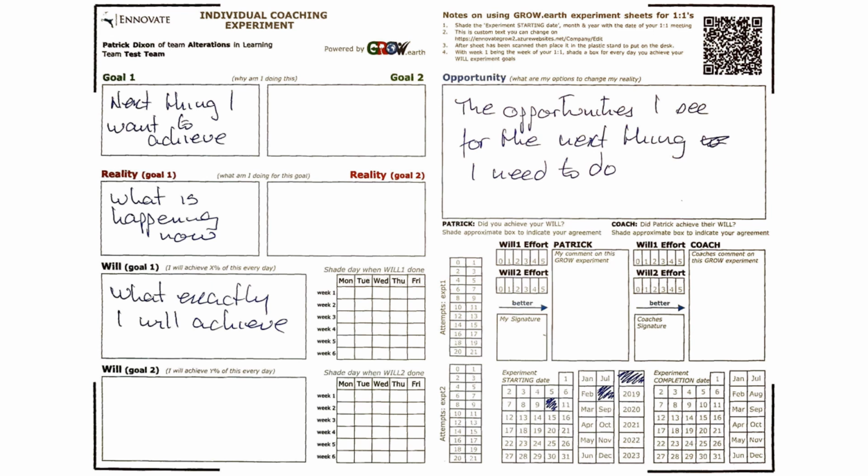He has also filled in the new experiment starting date, which is, in this case, the 10th of August, 1 month after. This date is likely to correspond to the closure date for the other experiment, but the system will not check that those are the same dates. So having filled this out, the coach will then take both sheets, both this sheet for the new experiment and the completed sheet for the old experiment. The coach will scan them both and send them both to scans@grow.earth or your company name at grow.earth if it is set up in that way.